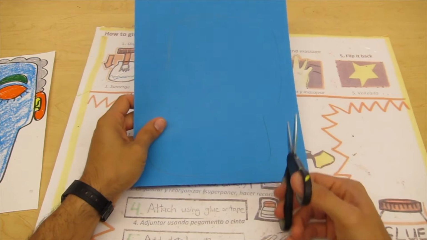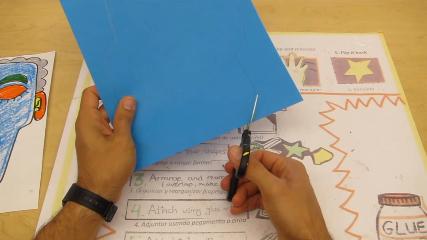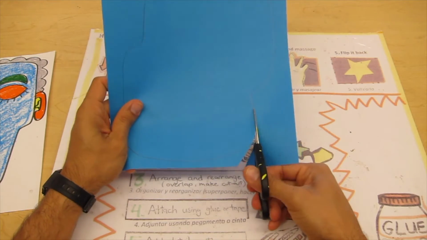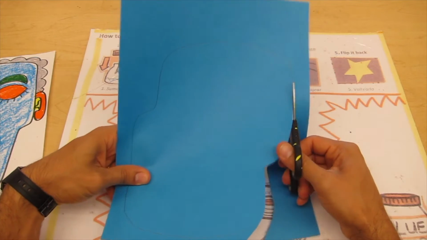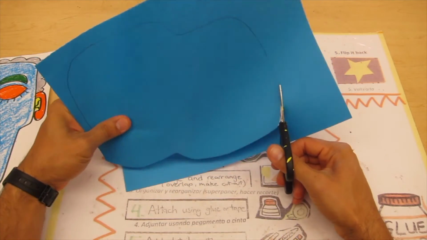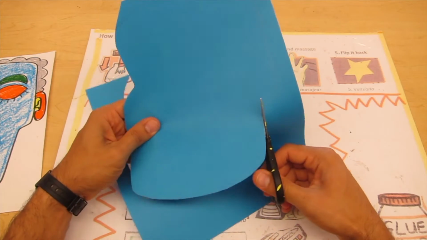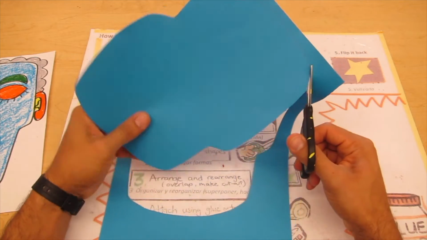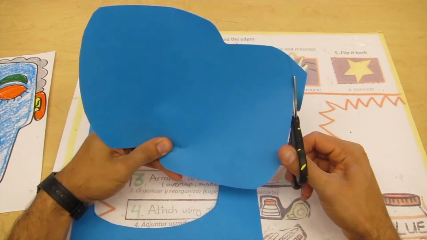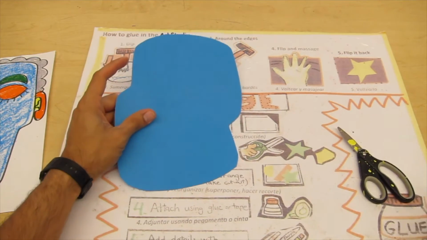While you are cutting, make sure that you are turning the paper to help you. Put this paper to the side.